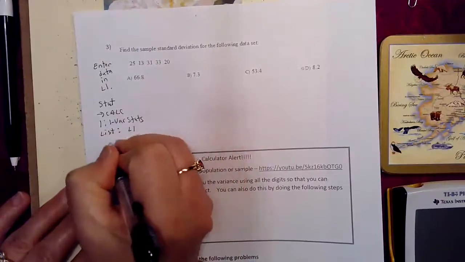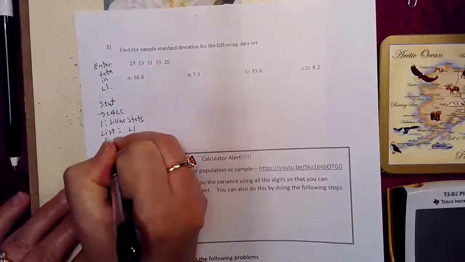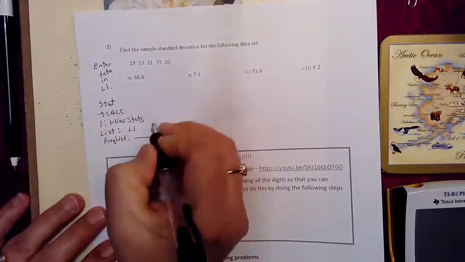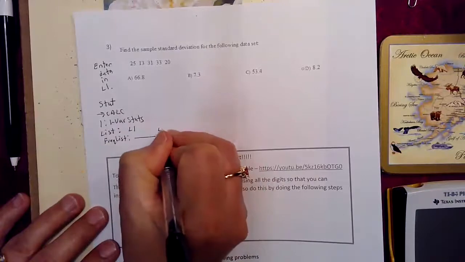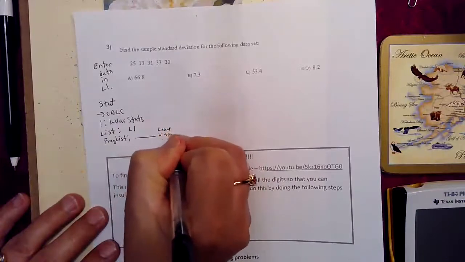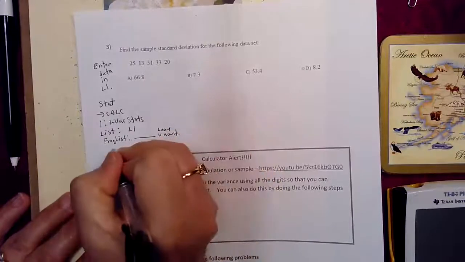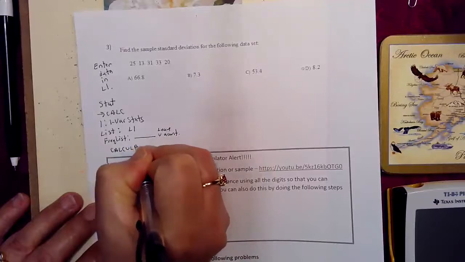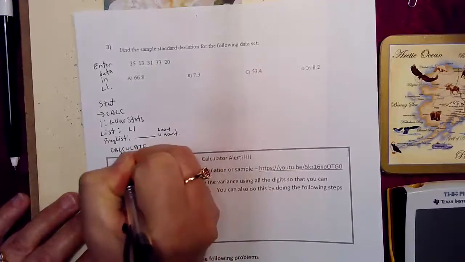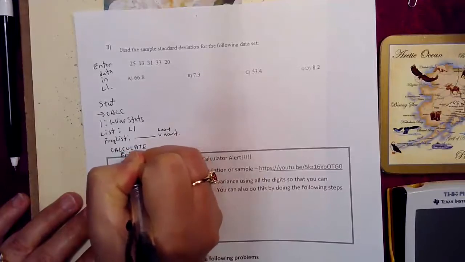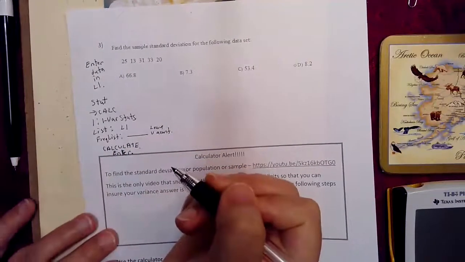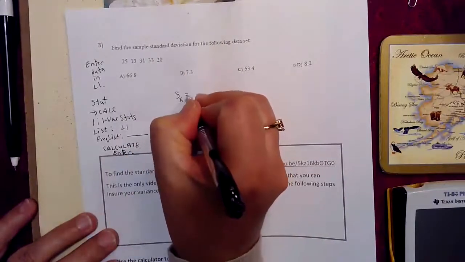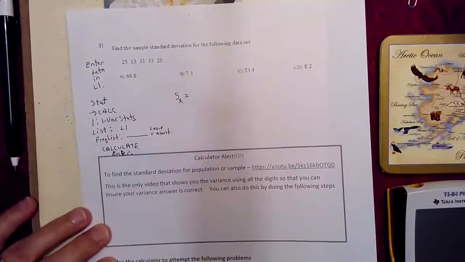You're going to leave the frequency list vacant, because we're not doing grouped frequency. Then go to calculate, and a couple of enters. Then you want to identify the S sub x on your calculator for your standard deviation.